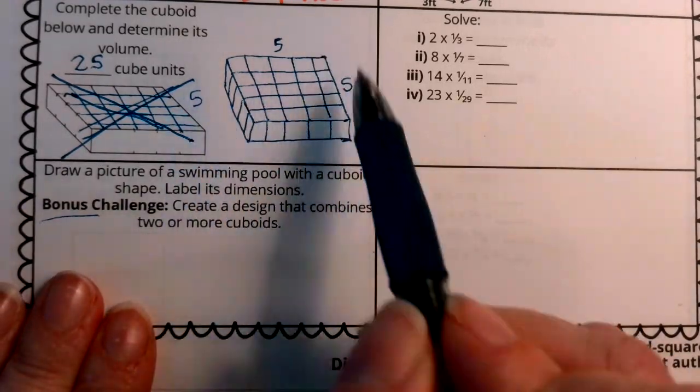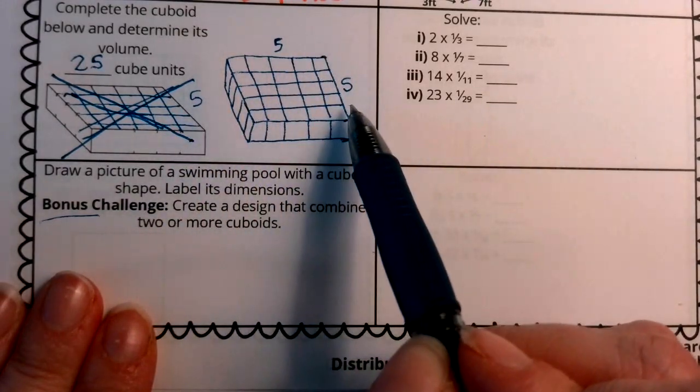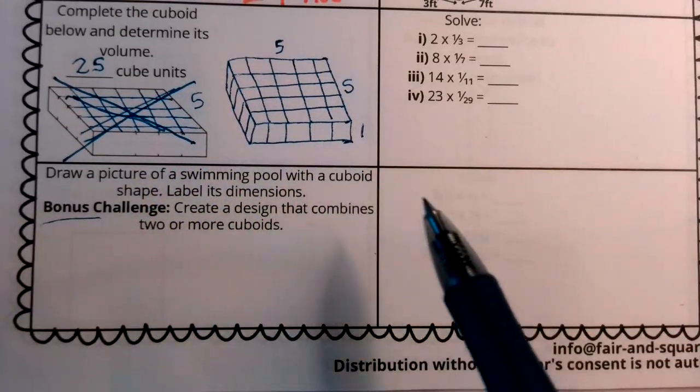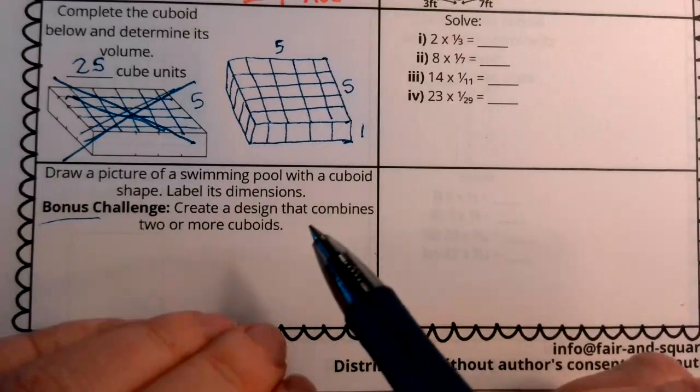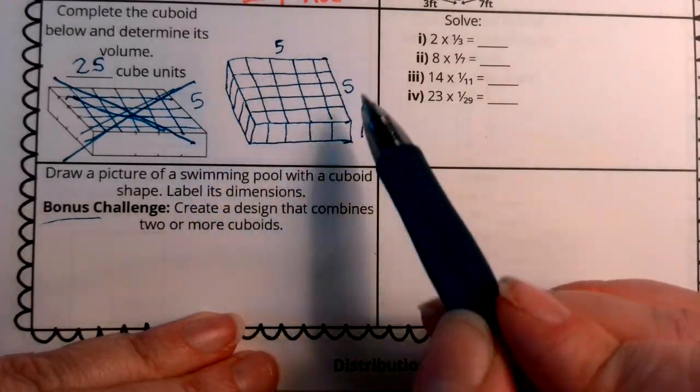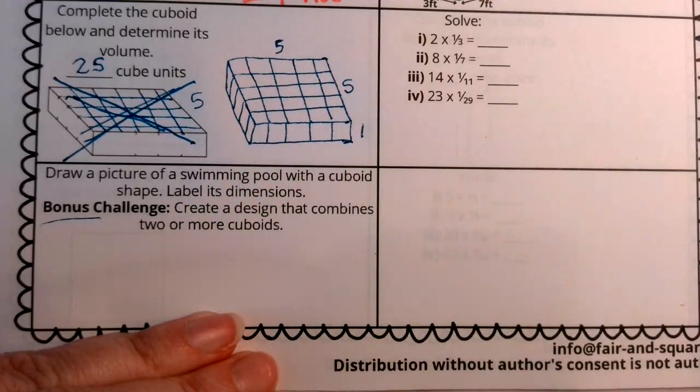So would this be following the directions of the bonus? No, because this is one single cuboid. Now, that does not mean that you have to do the bonus, but if so, it's going to be an additional cuboid in addition to, for example, a shape like this.